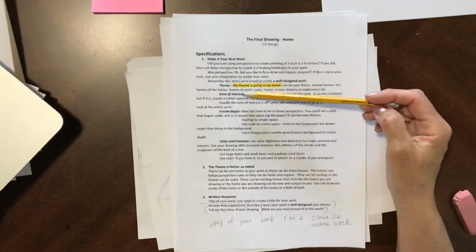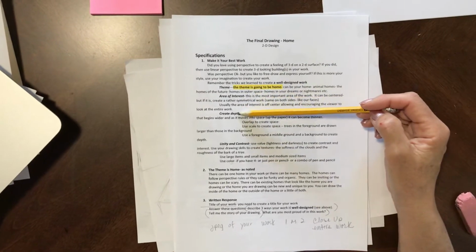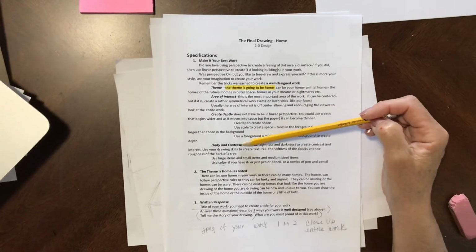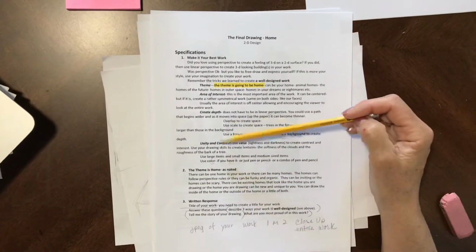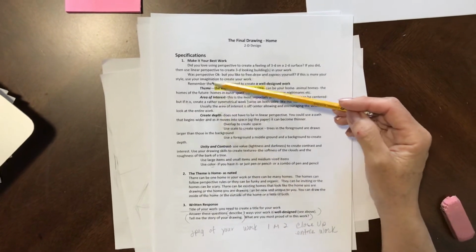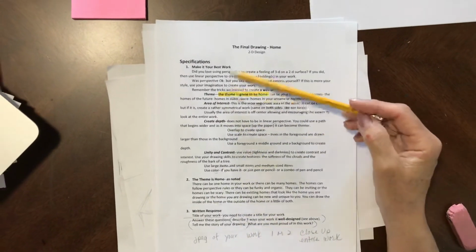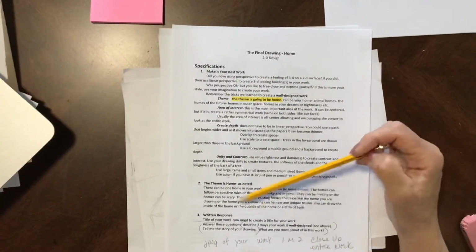Do you have a theme? Do you have an area of interest? Did you create depth? Do you have an interesting relationship between unity and contrast? So there's what, 1, 2, 3, 4. There's 4 of those, so you can pick any 3 of those and talk about them.